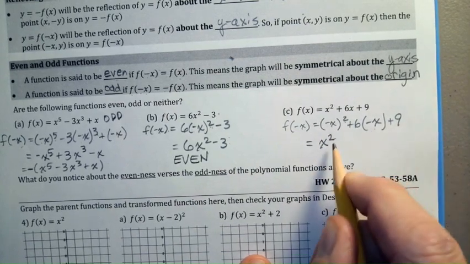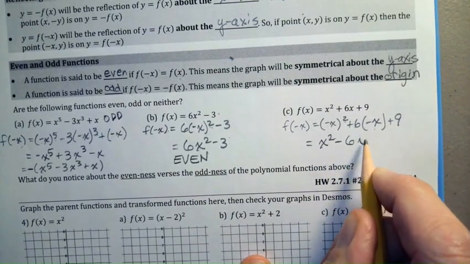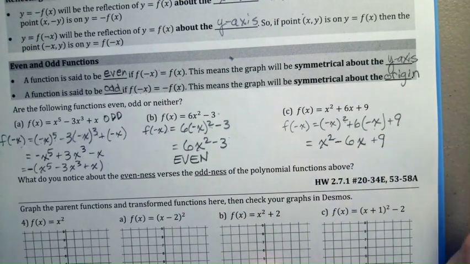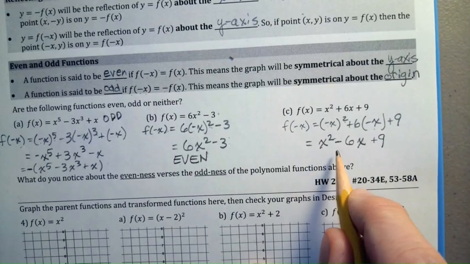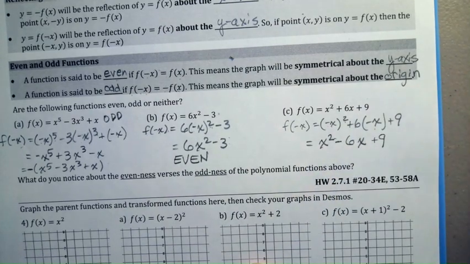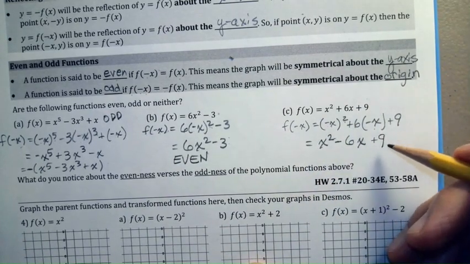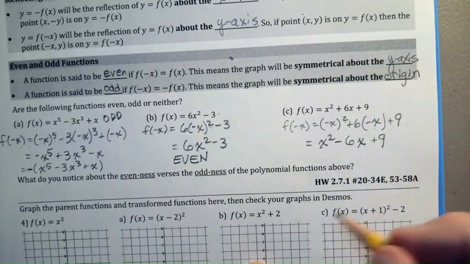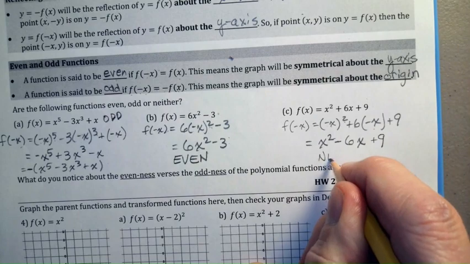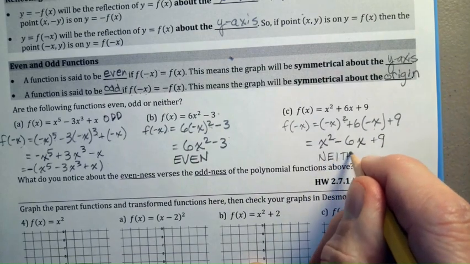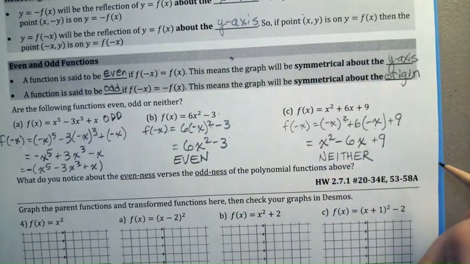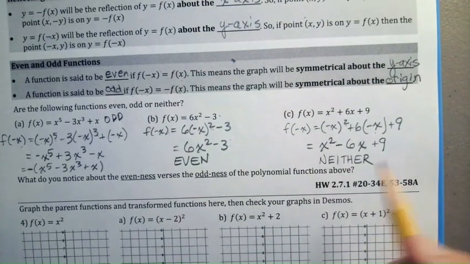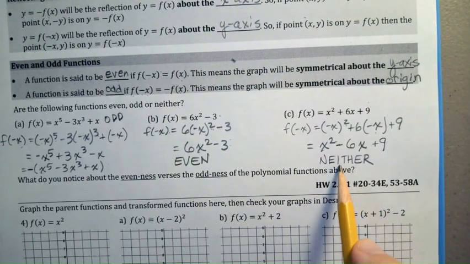This negative is not going away, so it changes the sign to negative 6x, and then plus 9 doesn't change. So is this the original function? No. Is this the opposite of the original function? No. So this one is neither. It's neither even nor odd. And honestly, the vast majority of functions that you would write down would probably be neither.